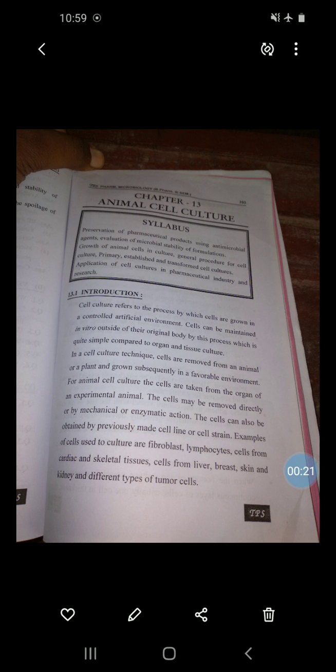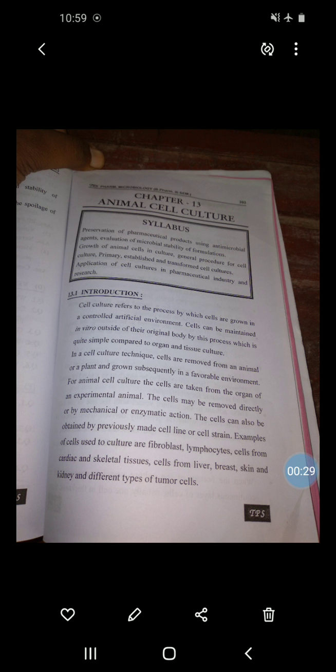Cell culture is the process by which the cells are grown in a controlled artificial environment. The cells can be maintained in vitro, outside their original body, by the use of this process, which is quite simple compared to organ culture and tissue culture.